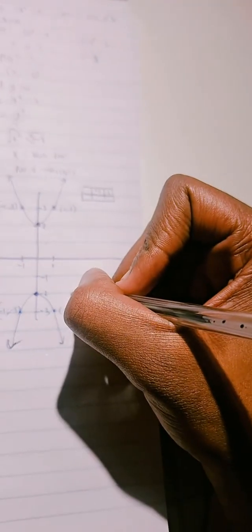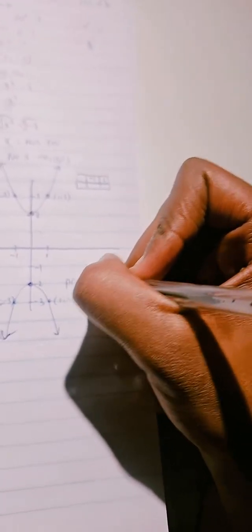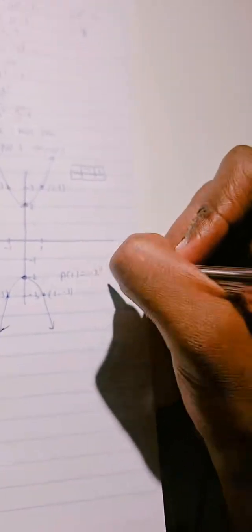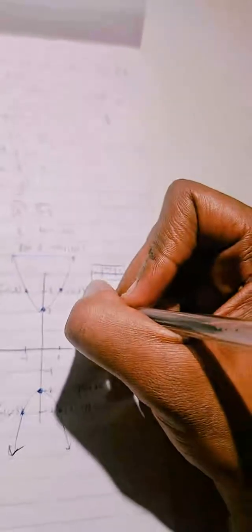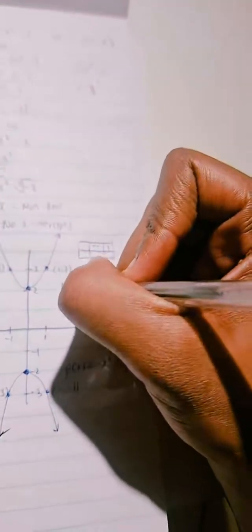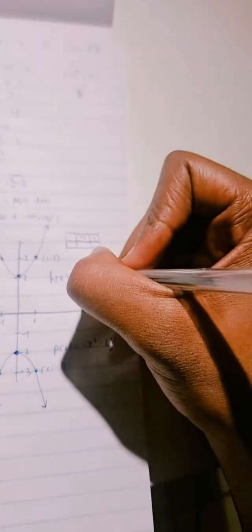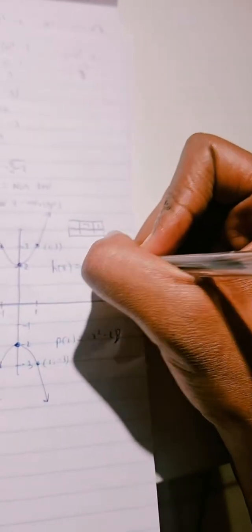So now I can label this function and say p of x is equal to negative x squared minus 2. And then this one is h of x is equal to x squared plus 2.